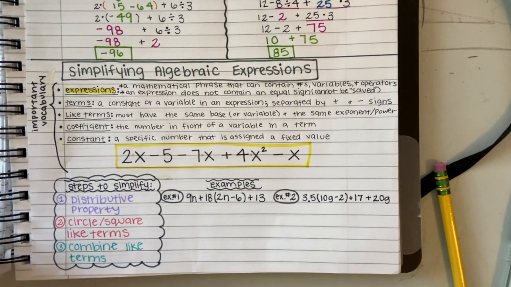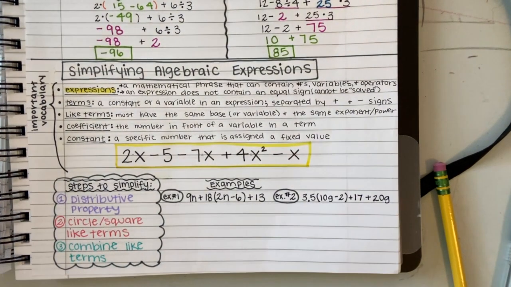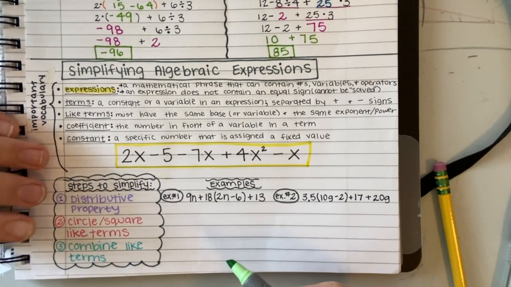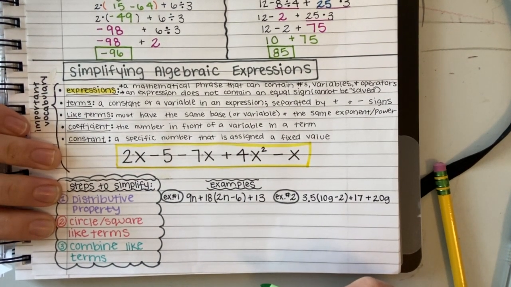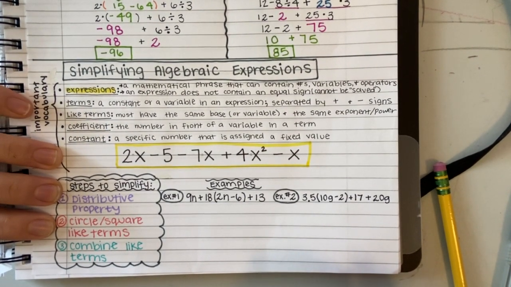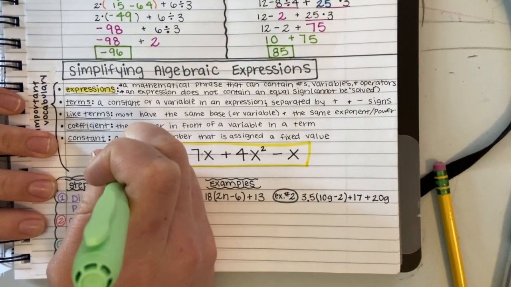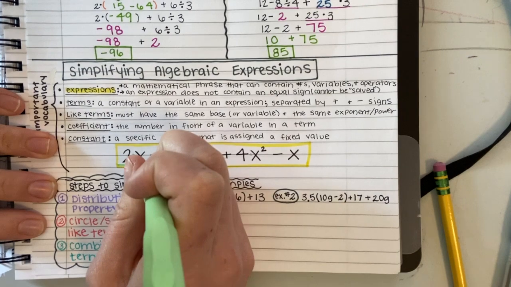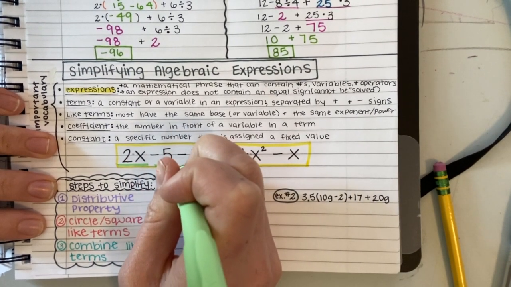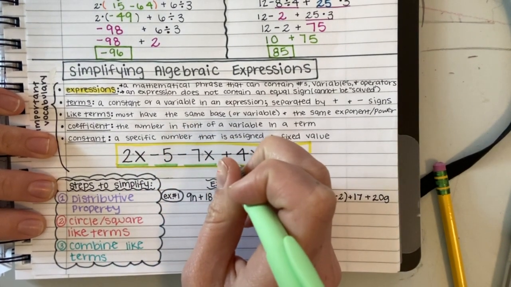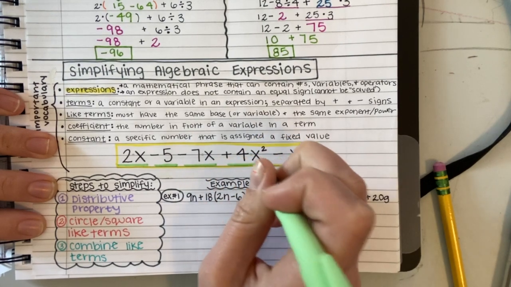We know that terms are the components within the expression that are separated by addition and subtraction signs. So my terms are the parts that are separated by the plus and minus signs.